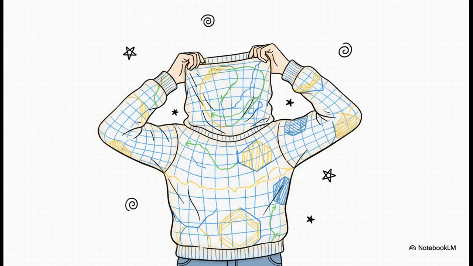So what's the big takeaway here? Well, the next time you get dressed, maybe you pull on a favorite sweater or a comfy pair of jeans, just take a second to think about the incredible science that's literally woven into it. You're not just wearing clothes, you're wearing a carefully engineered masterpiece of geometry.